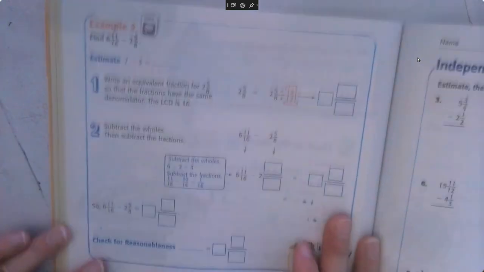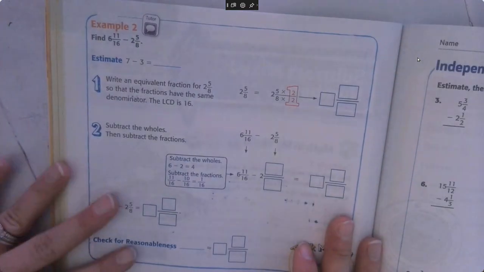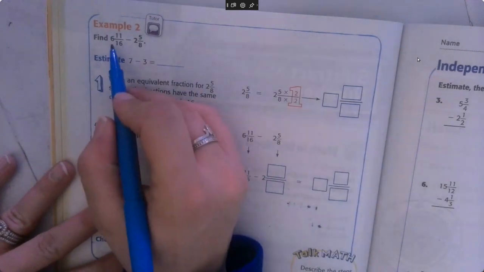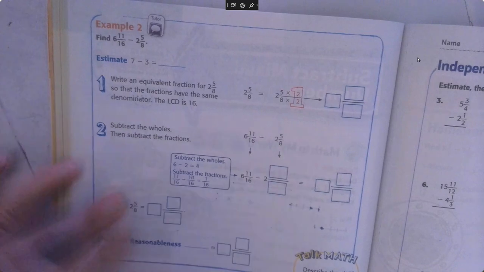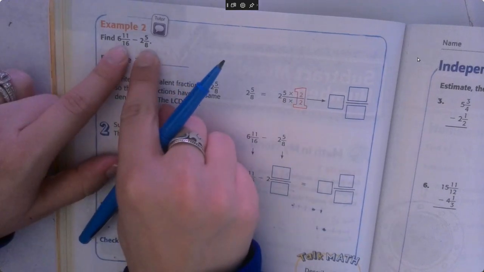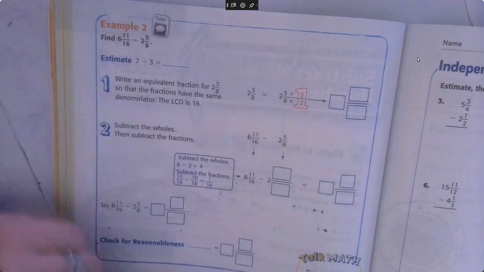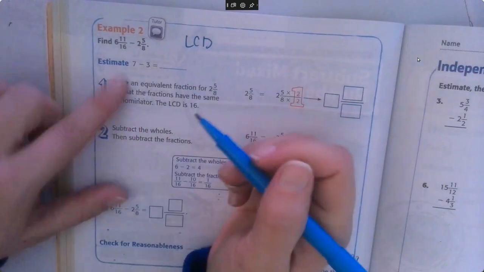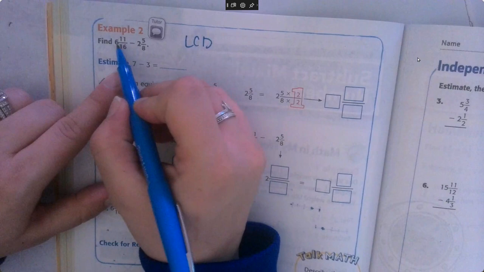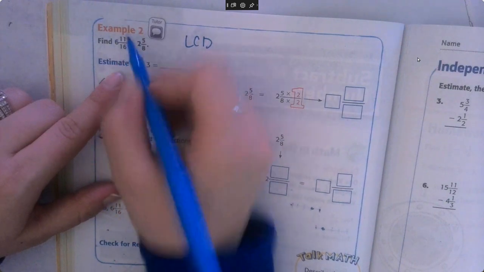Turn to page 683. All right, so this way, no models. Either way, whichever works for you. We have 6 11/16 minus 2 5/8. We have unlike fractions. So what's our first step? Find the LCD. Okay. We'll estimate real quick. 6 11/16.